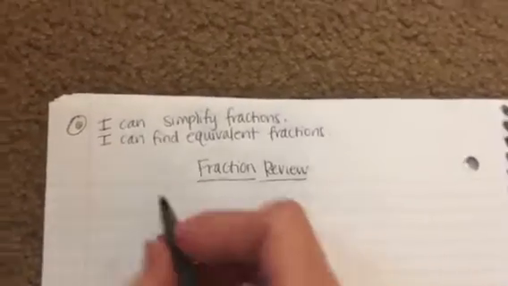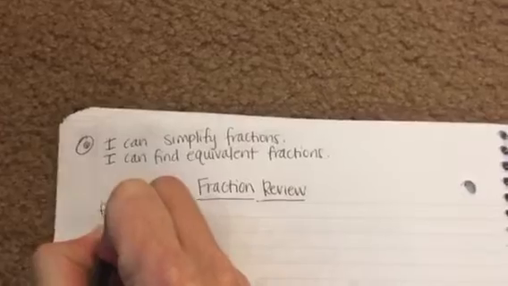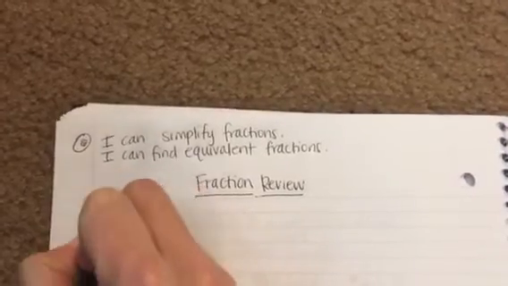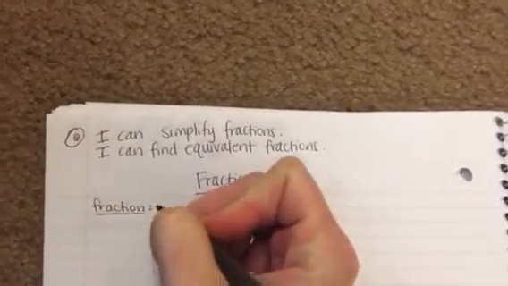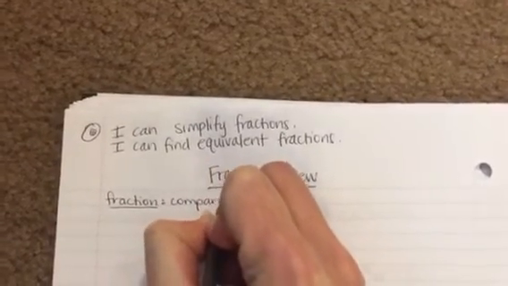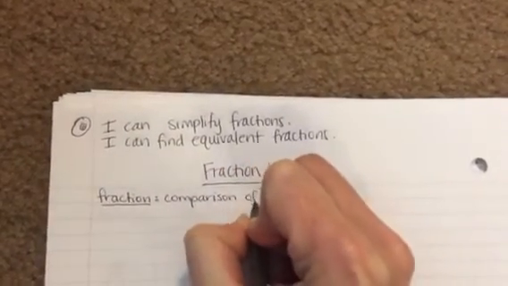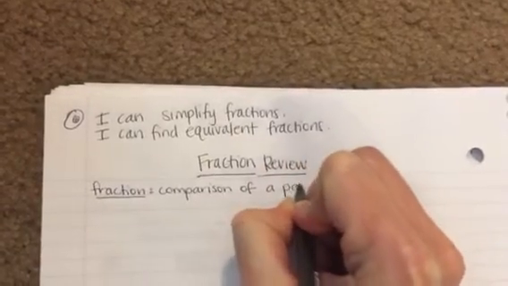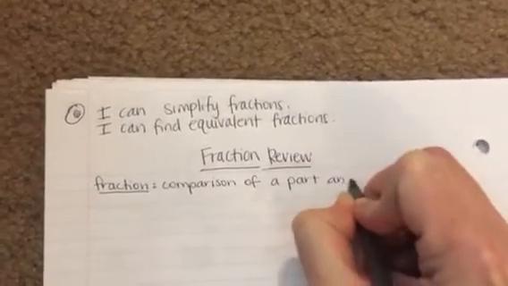We're going to start with a review of what a fraction actually is. You all did fractions in elementary school, and you should have learned that a fraction is a comparison of a part and a whole.